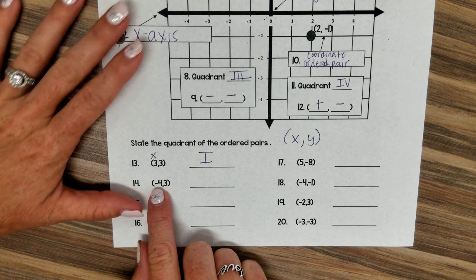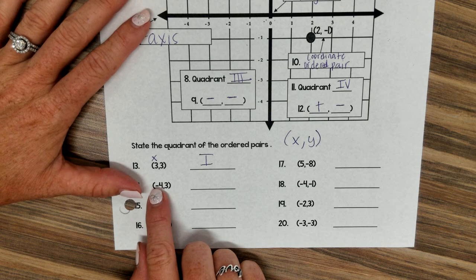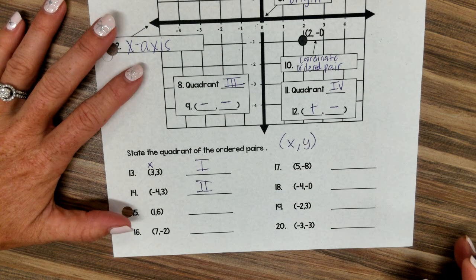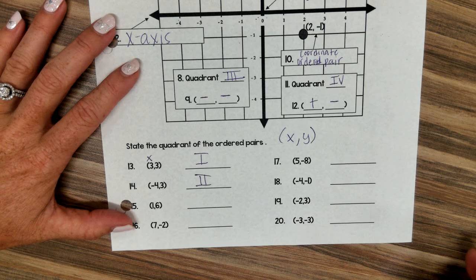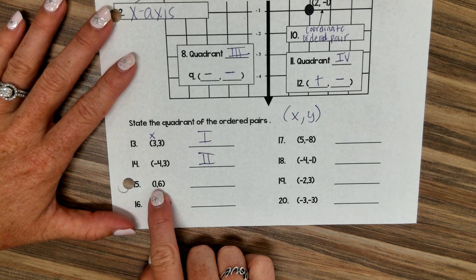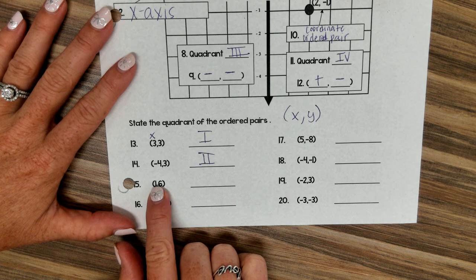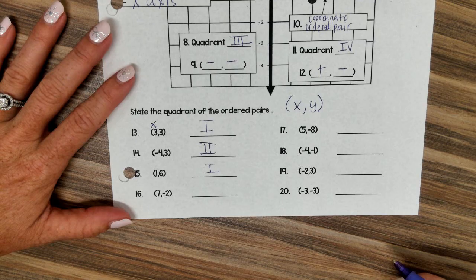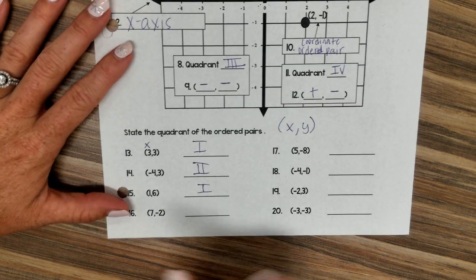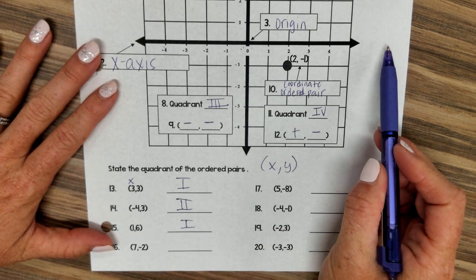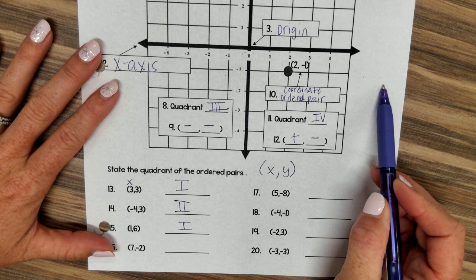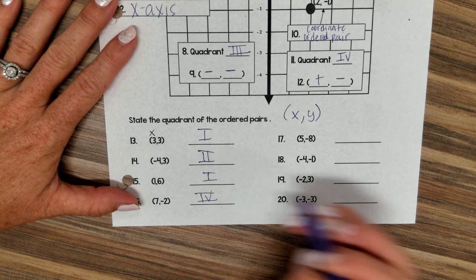Negative 4, positive 3. So on the x-axis, I go to negative 4. I go up to positive 3. What quadrant am I in? 2. Next, 1, 6. It's both positive, so what quadrant is that? Quadrant 1. 7, negative 2. On the x-axis, go to 7, which would be over here, and go down 2. What quadrant would you be in? 4. So an I and a V. Quadrant 4.